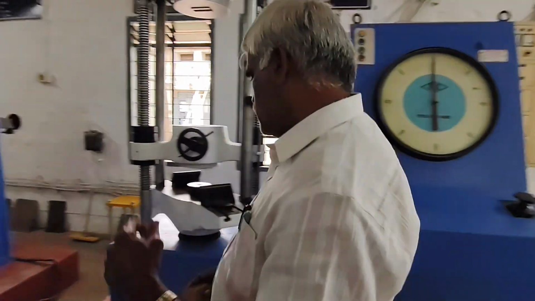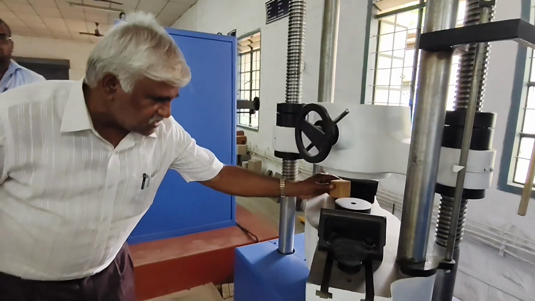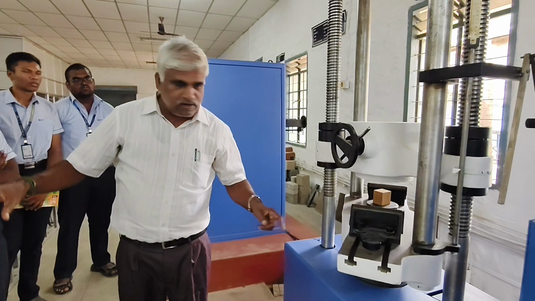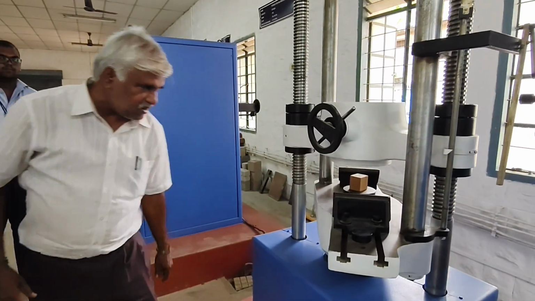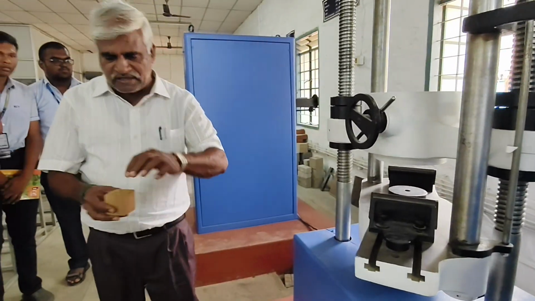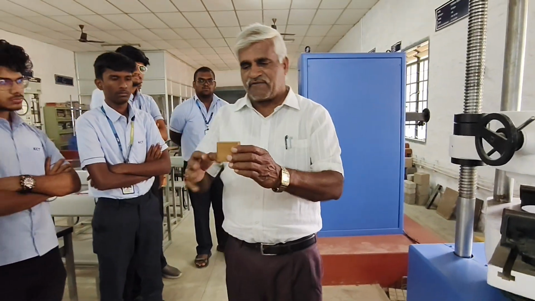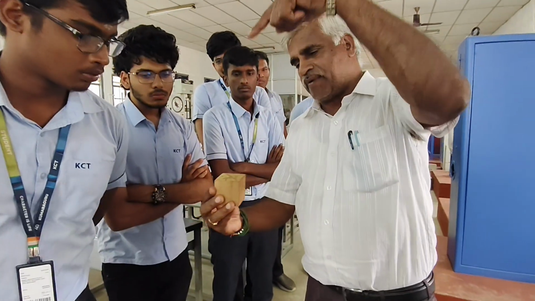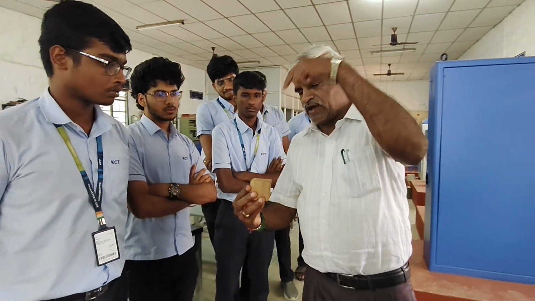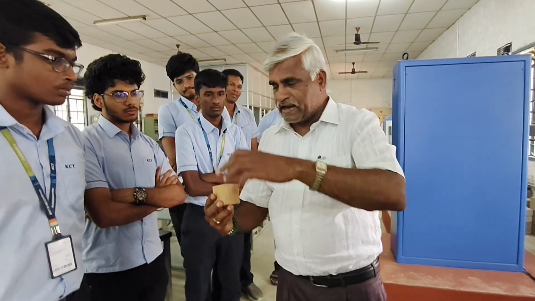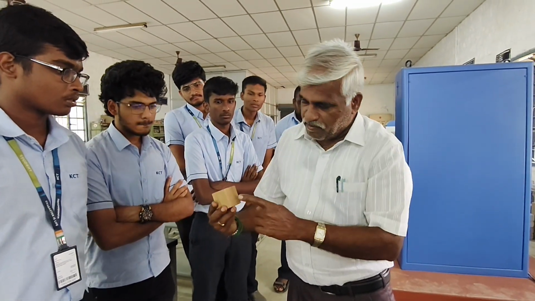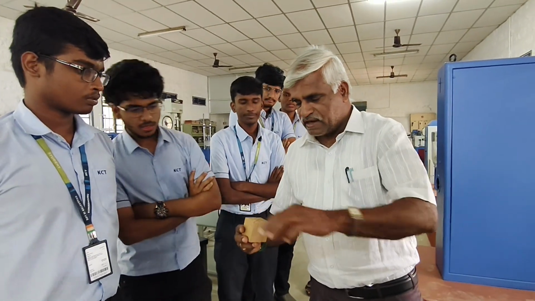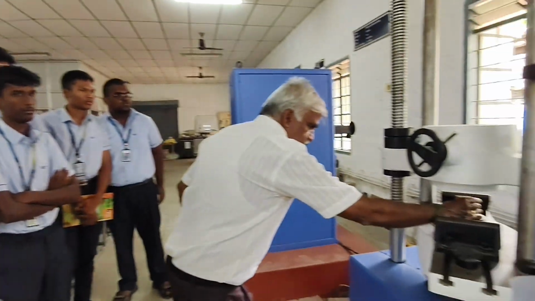Now here you can see I am placing the wooden specimen, whose dimensions are measured using a screw gauge or any scale. I have placed it. Now the load is applied. You can see the grains are running horizontally, and I am applying the load vertically. That means we are applying the load perpendicular to the grain. It is running horizontally, so now I am placing it.